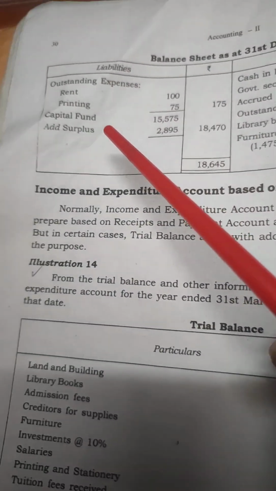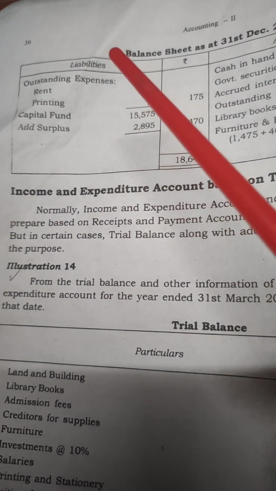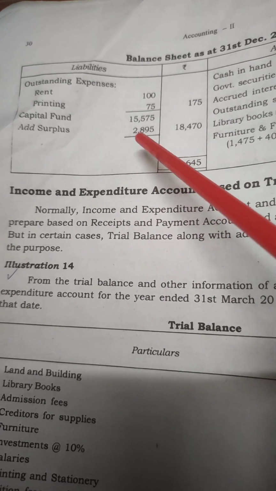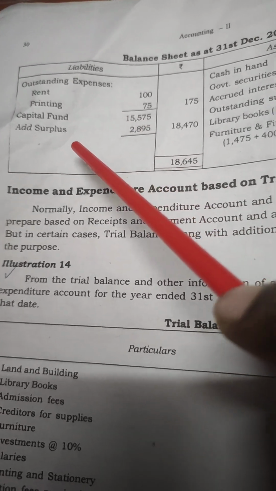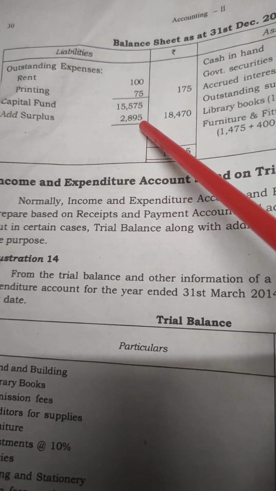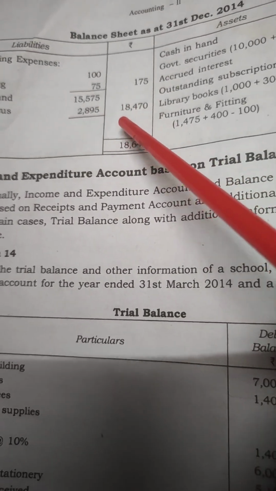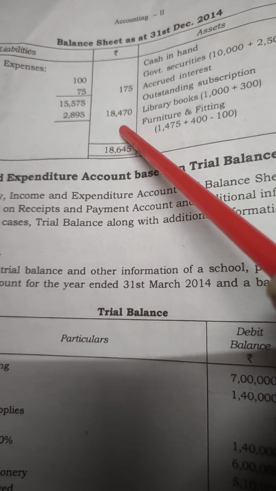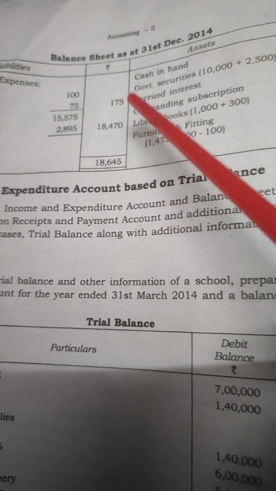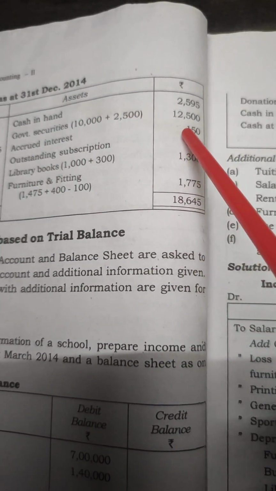Then we have to add the surplus amount that we have calculated in the income and expenditure account. If it is a deficit, then we have to reduce it. Here it is surplus, so we have added this, and the final amount shown in the amount column, 18,470.